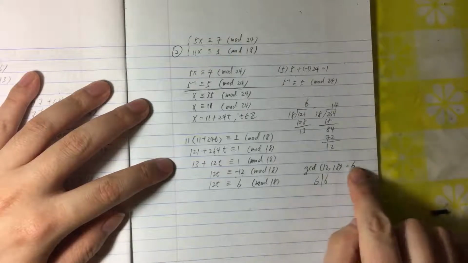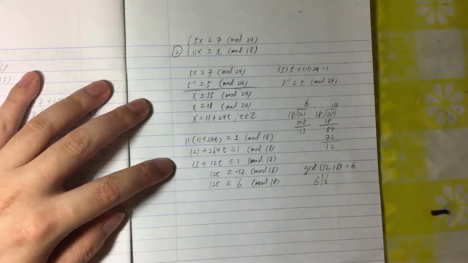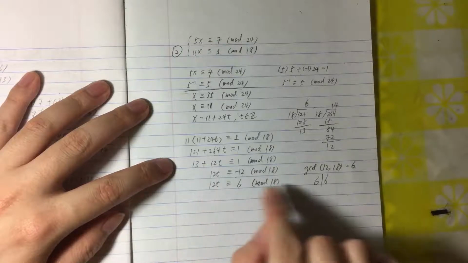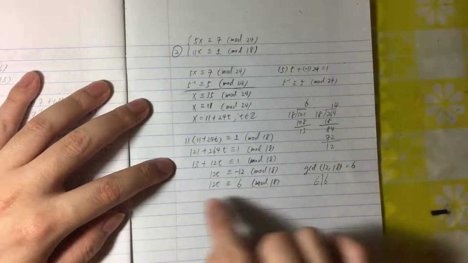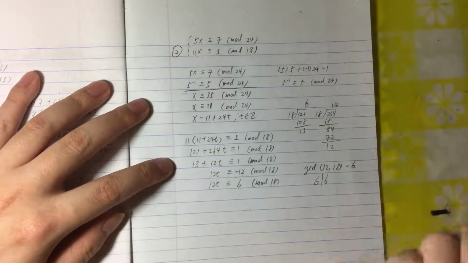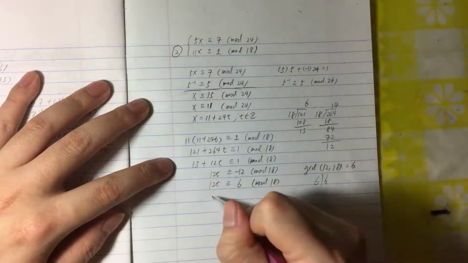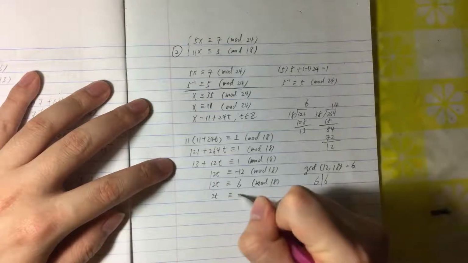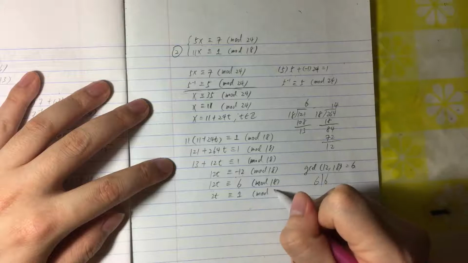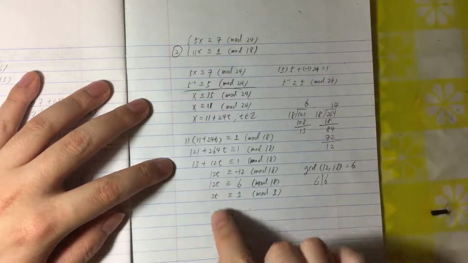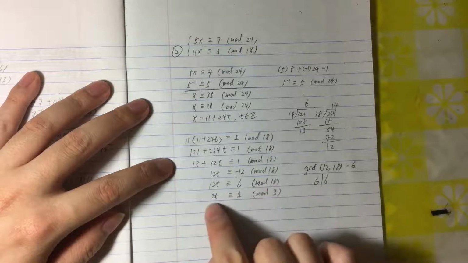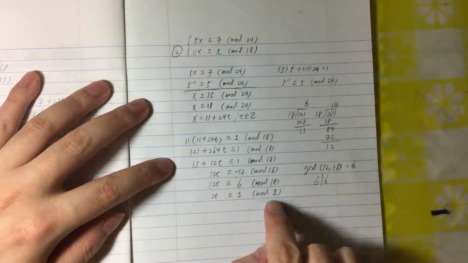So since 6 divides the middle number, that's case 2, I can divide all three numbers A, B, M by 6. If I divide all three numbers by 6, I have 2t congruent to 1 mod 3.